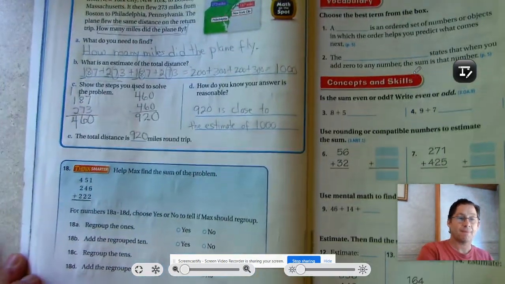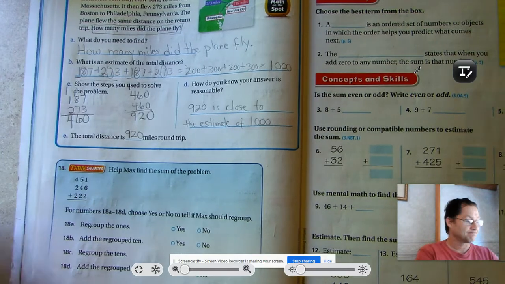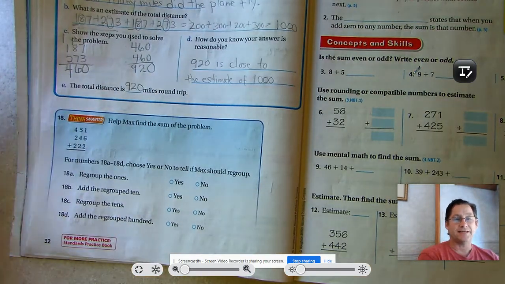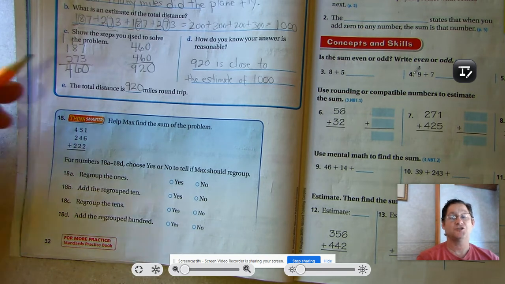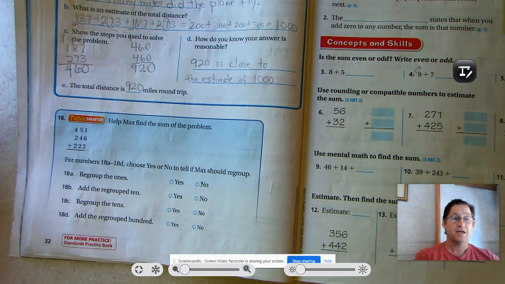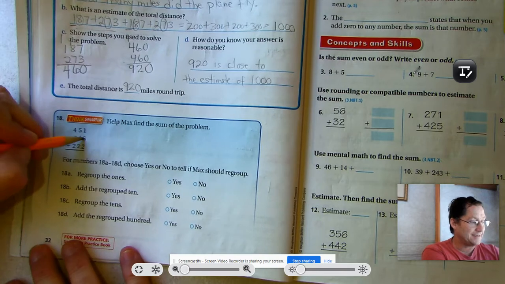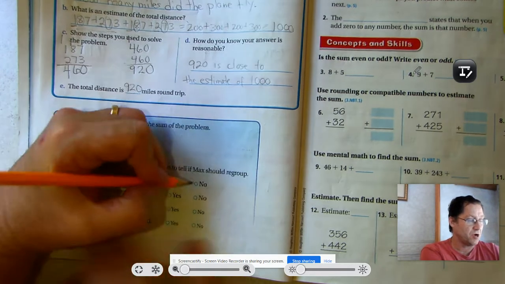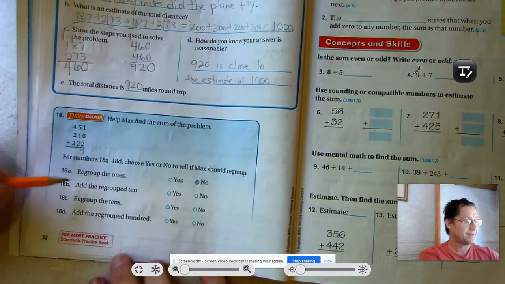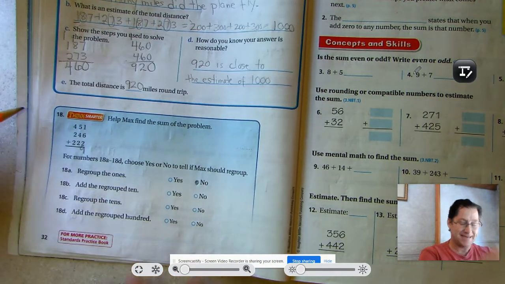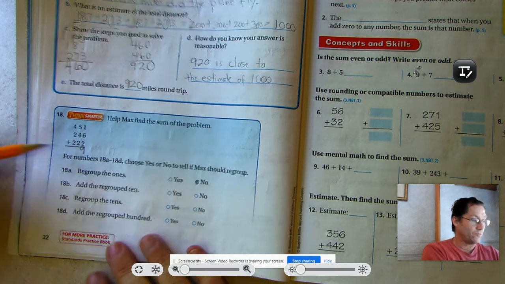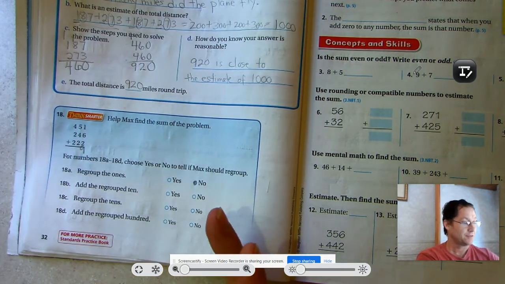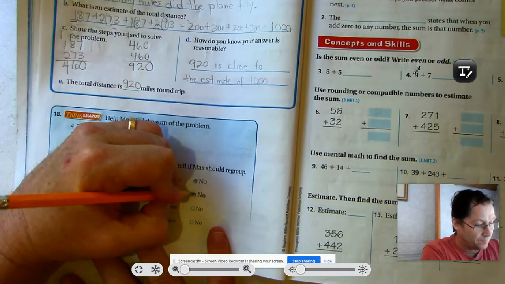All right, number 18. For numbers 18a through 18d, choose yes or no to tell if Max should regroup. Does he need to regroup the ones? 6 and 2 is 8, plus 1 more is 9. So no, he didn't have to regroup the ones. Did he have to add the regrouped 10? Well, there was no regrouped 10. We didn't have to regroup the ones. So that would be no.